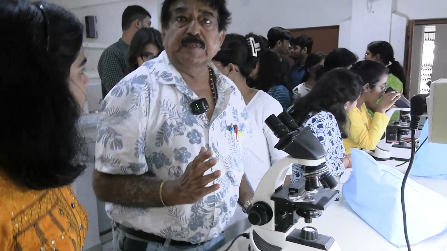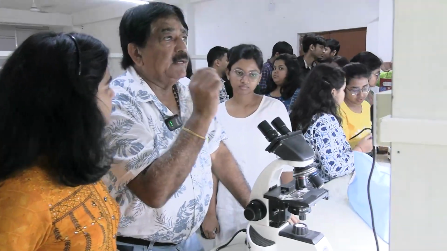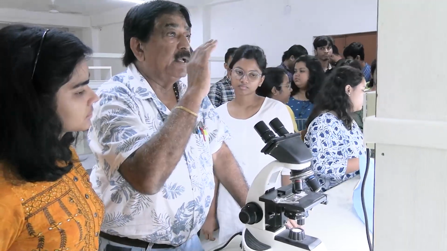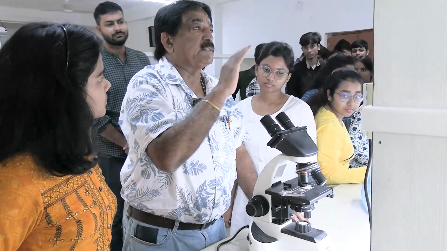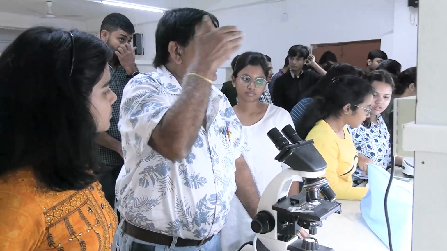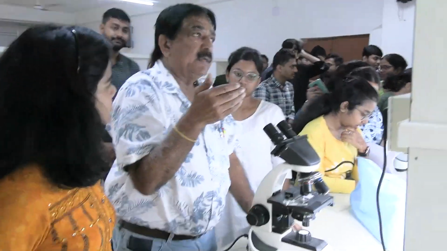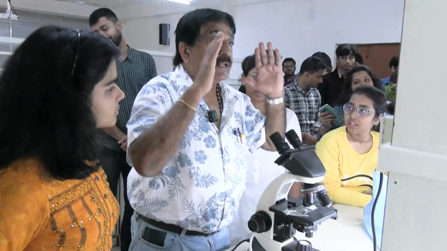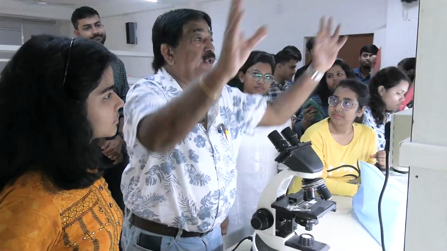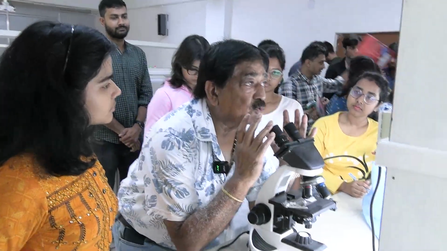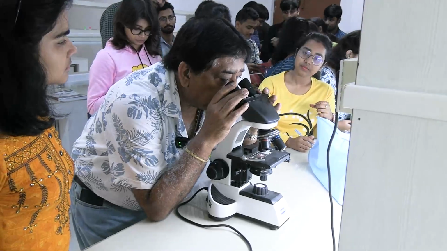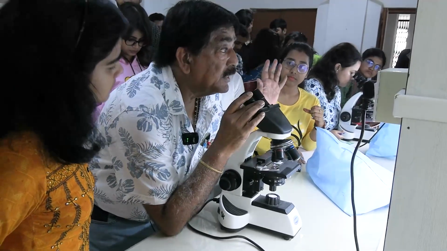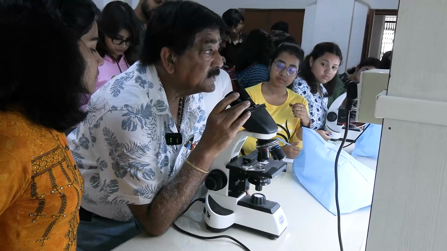Actually, the fine adjustment will differ from person to person, according to the power of your lens. Keep your hands free and hold the microscope like this and look into it. With the left hand you can control the light.